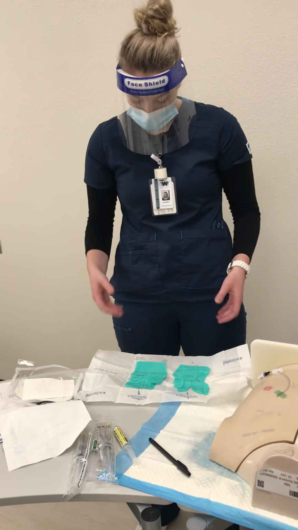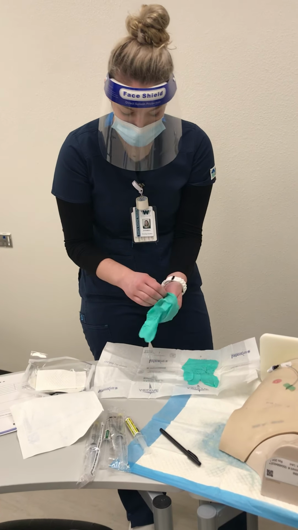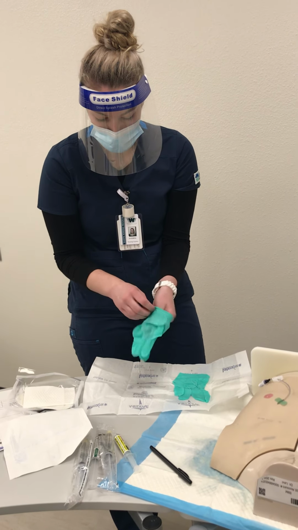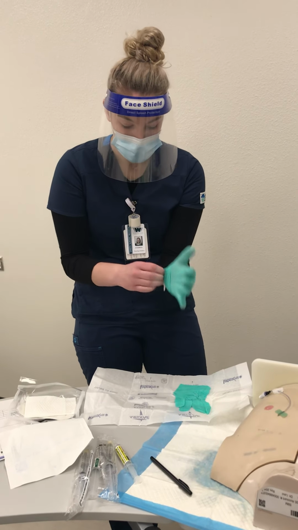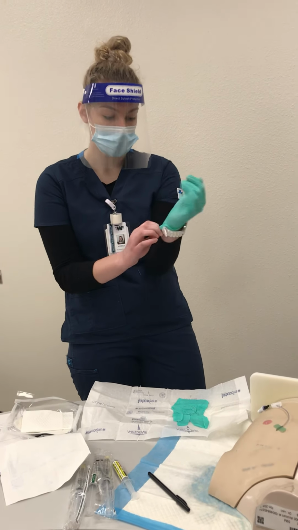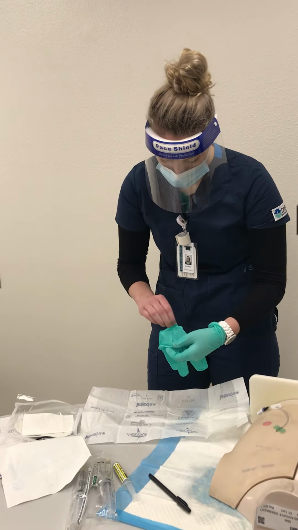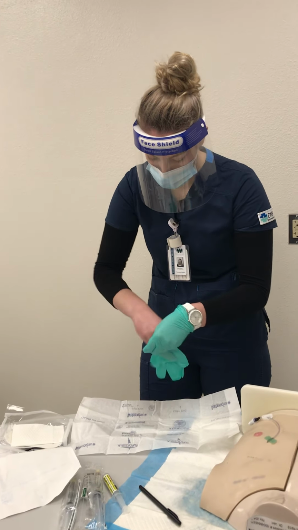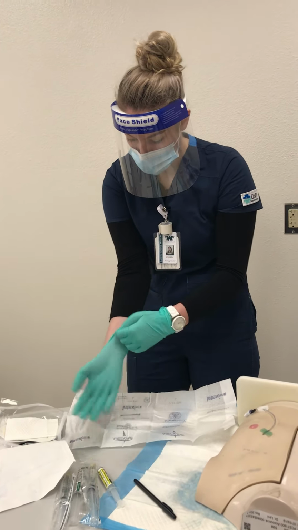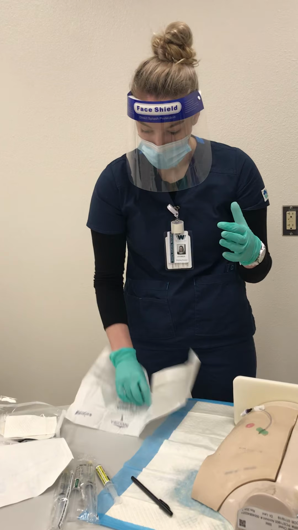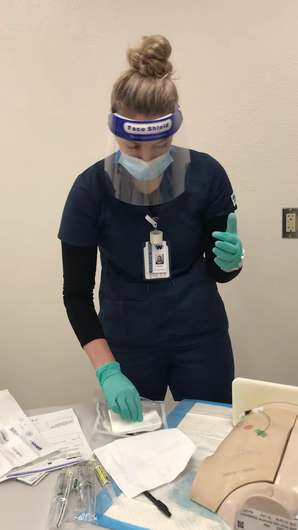Okay, so first we are going to grab the inside of the cuff and slide our hand in. Careful not to touch the outside of the sterile glove, and pull it down from the inside. And then we are going to do the same with this one. And then just pulling it down, making sure to be sterile. So now that I'm sterile, I'm just going to discard this and pull it out of my way. And then I can pull my drape.